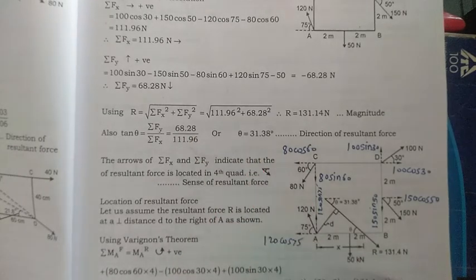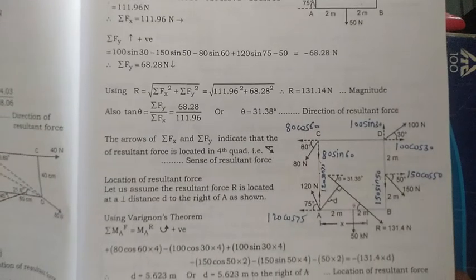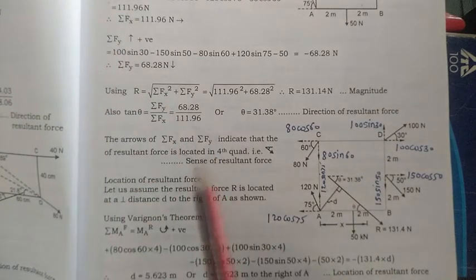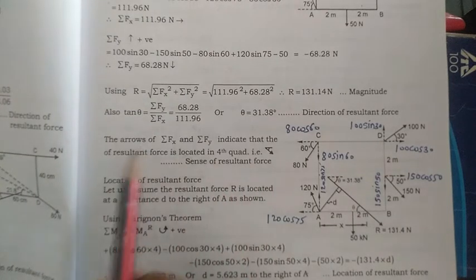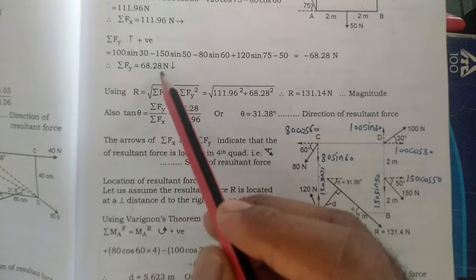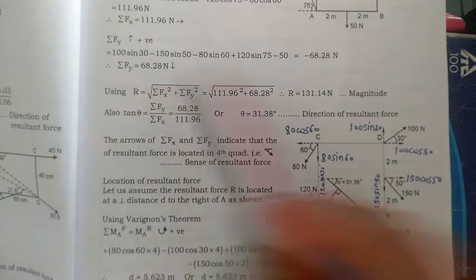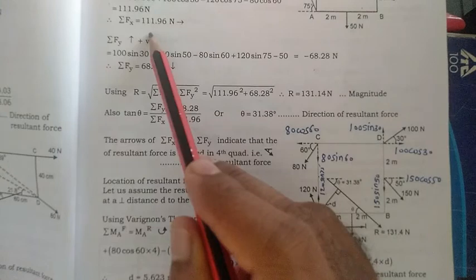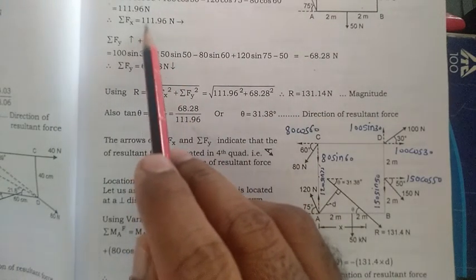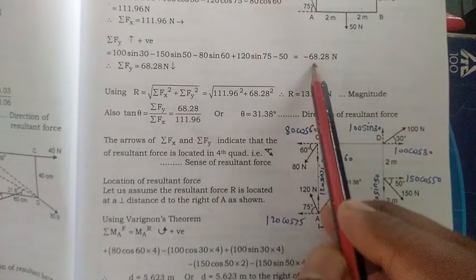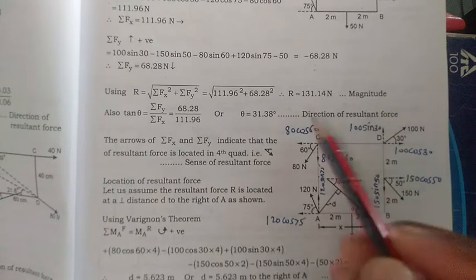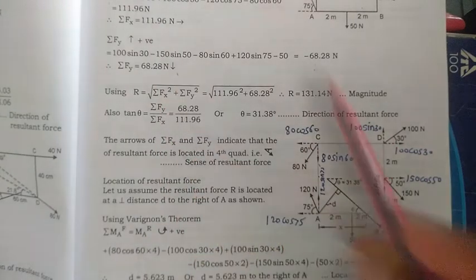Now, depending upon the sign of summation of f of x and f of y, we can decide the quadrant for the resultant force. So if this one is negative and this one is positive, it means the r lies in the fourth quadrant. Depending upon the sign of this one and this one, you can decide that the r lies in the fourth quadrant.